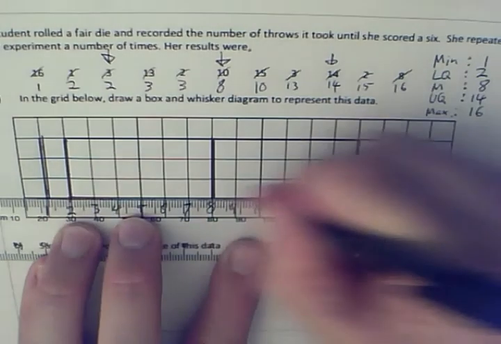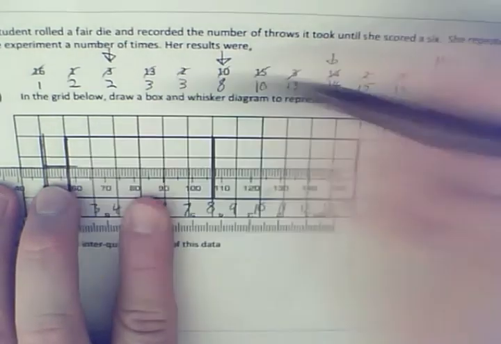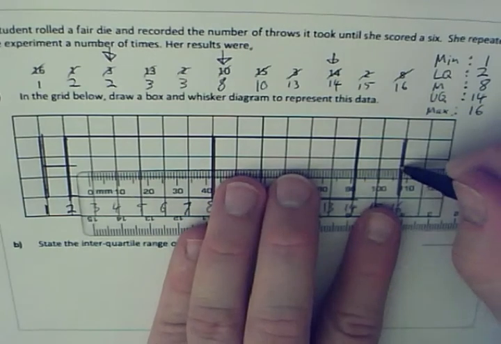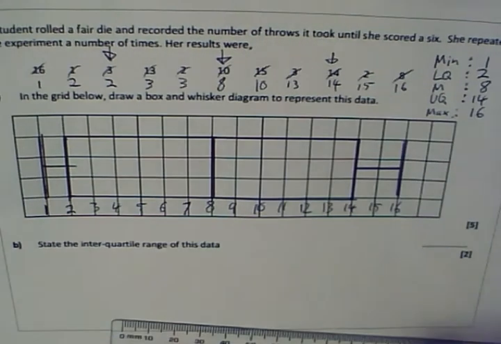And I'm going to put my whiskers on, which go between my lower quartile and the minimum, and my upper quartile and the maximum. That is that. Complete. Very few people got the 5 marks for that.